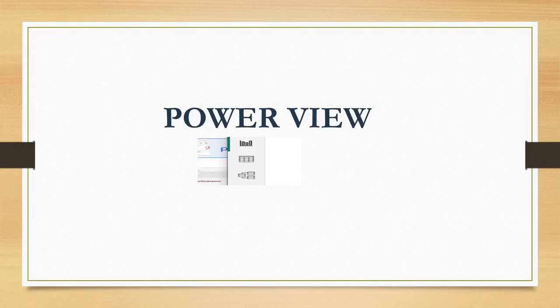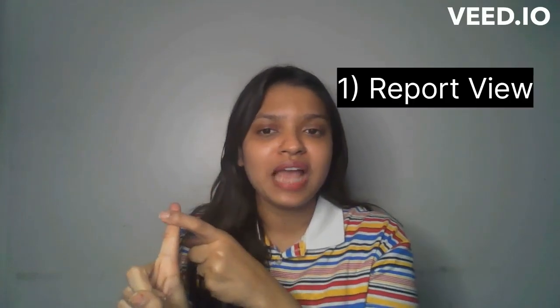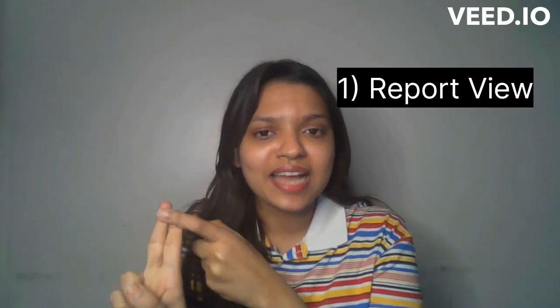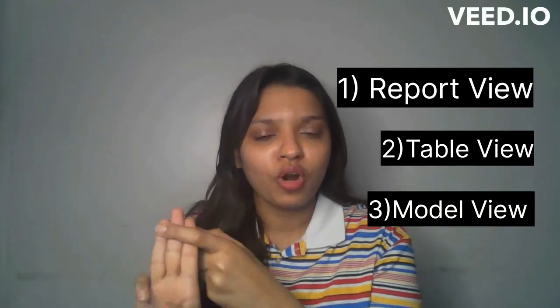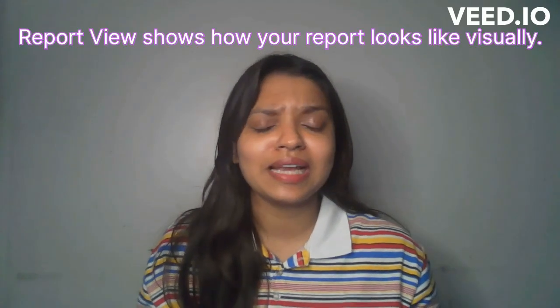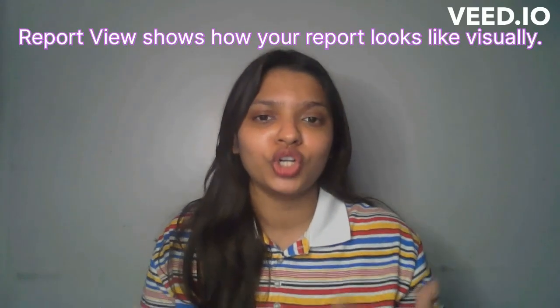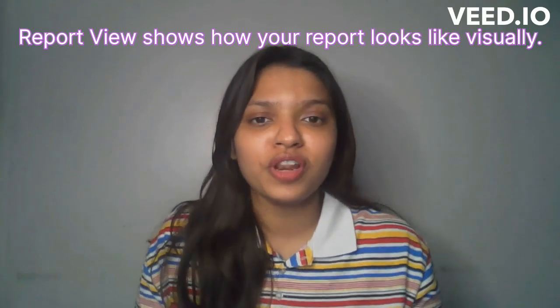So the sixth component that we'll talk about today is Power View. In Power BI, the views we have are of 3 types. The first type of view we have is a report view, the second type of view is a table view, and the third type of view is a model view. So the very first view we have is the report view. Report view is basically how your visualized report looks. It's like how a report will look. So that's what report view shows.